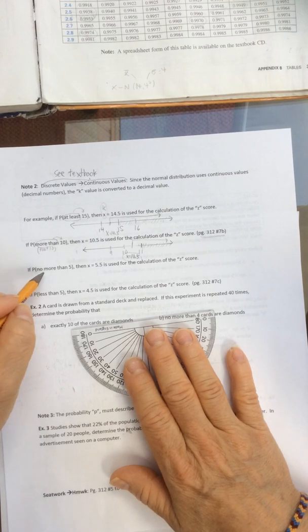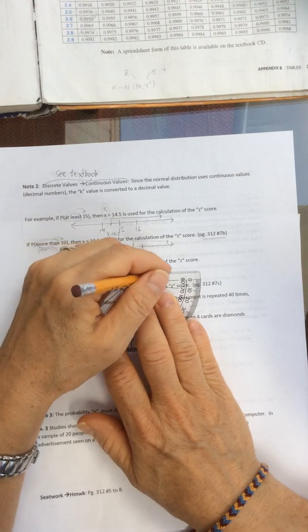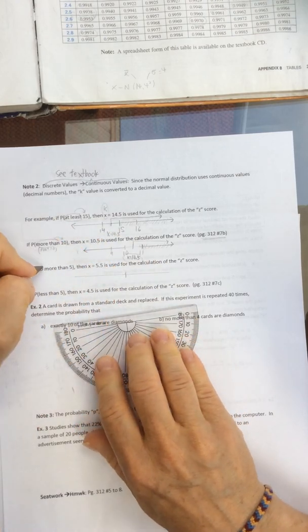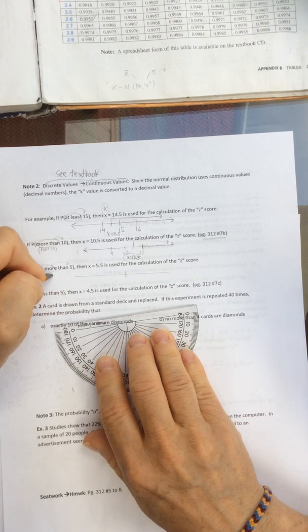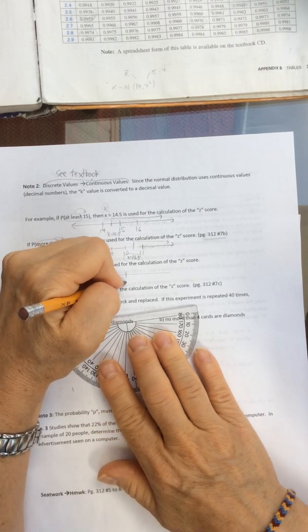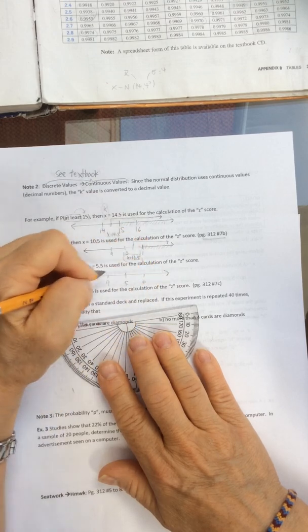If the probability is no more than 5, that means that the max is 5 and less, right? So there's 5, 4, 6.